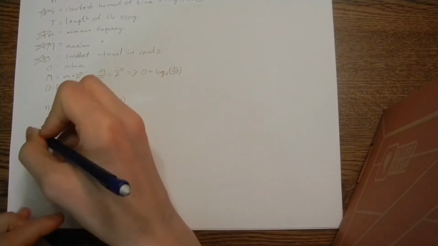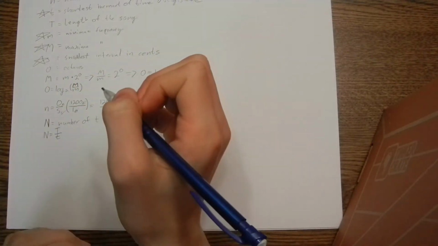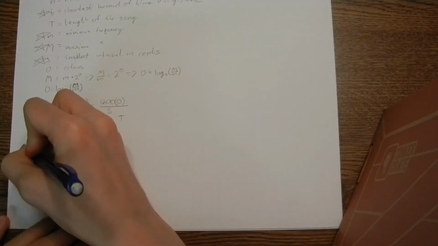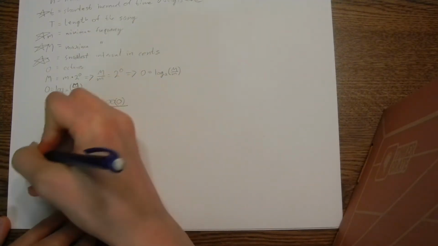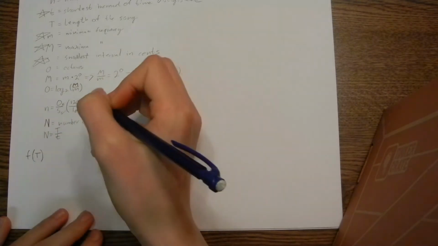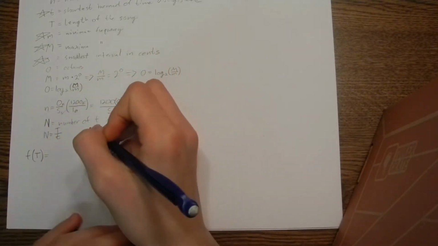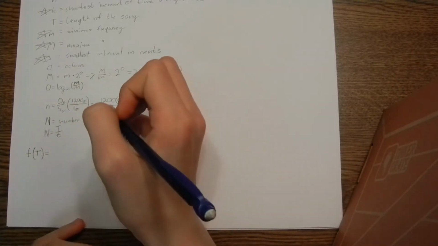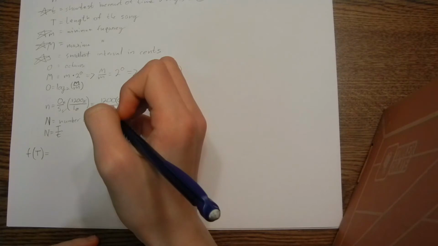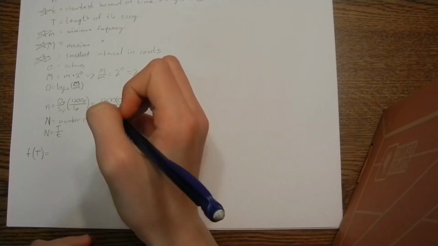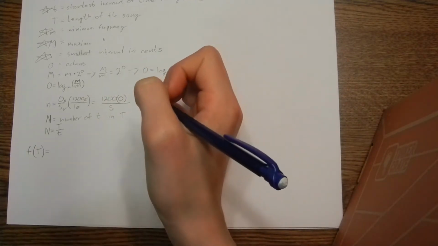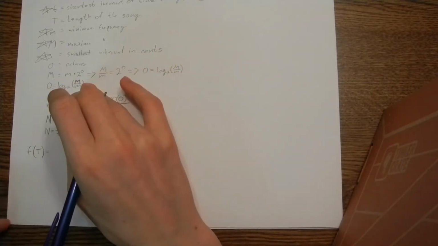Or actually, no, we want f of n. Well, no. We want f of t, but we want all of these things to be defined. So f of t equals... oh my, this is nuts.